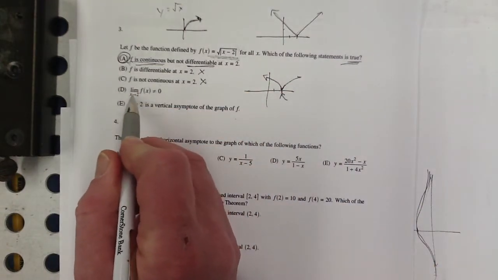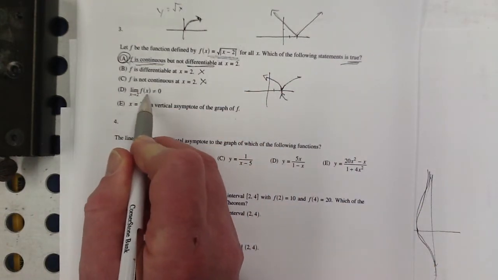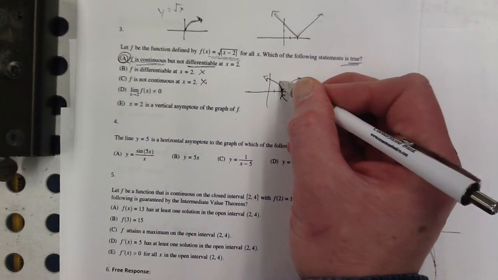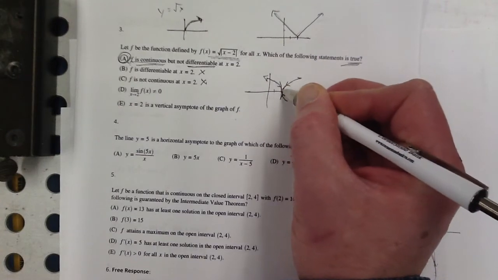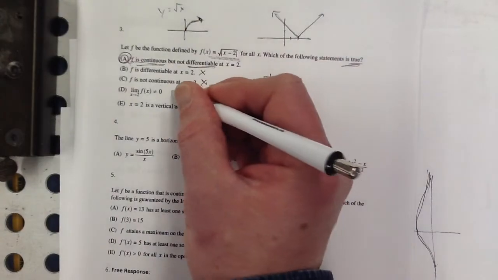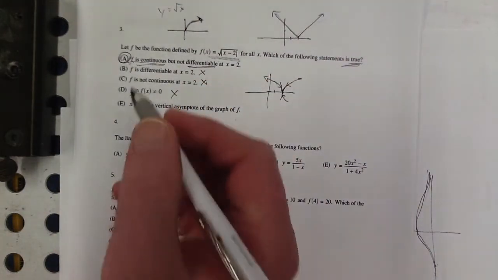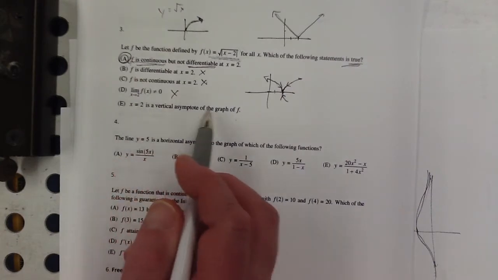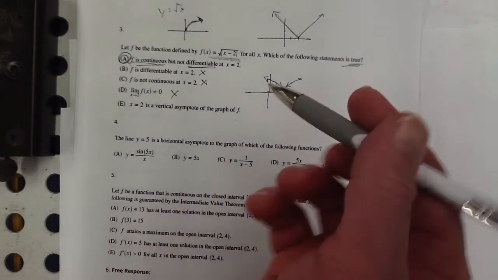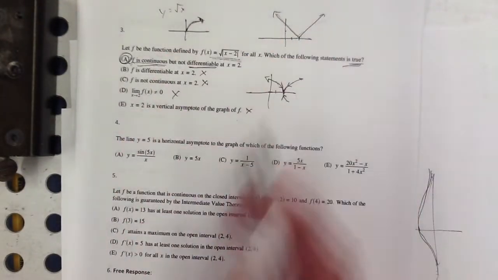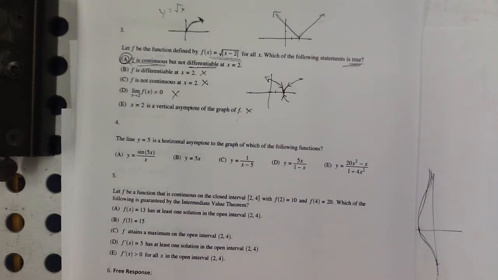The limit as x approaches 2 of f of x is not 0. It is 0. As x approaches 2, it's getting closer and closer to 0 on both sides. So that statement is false; it's true that the limit is equal to 0. X equals 2 is a vertical asymptote of the graph. No, it's not. So I think it's pretty clear that knowing what this graph looks like and being able to come up with a sketch of that was super important for doing that problem.